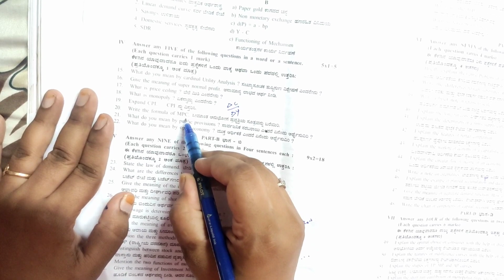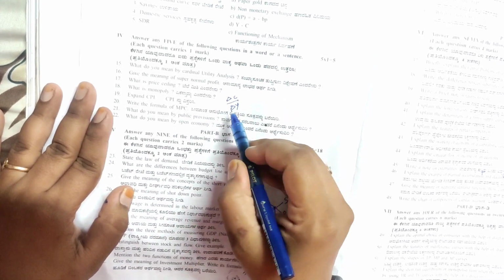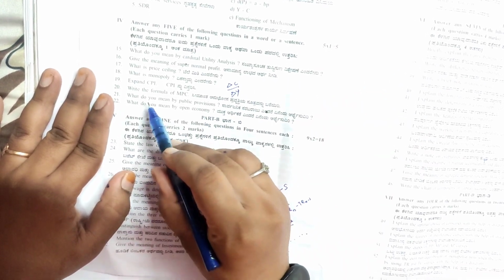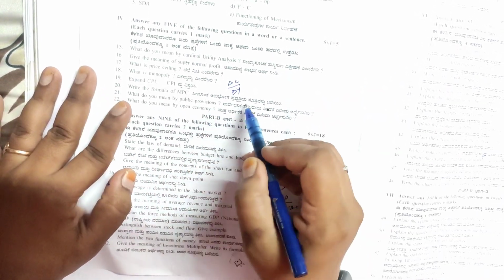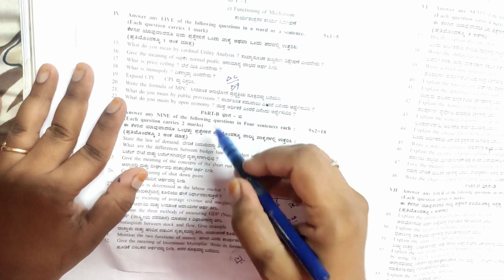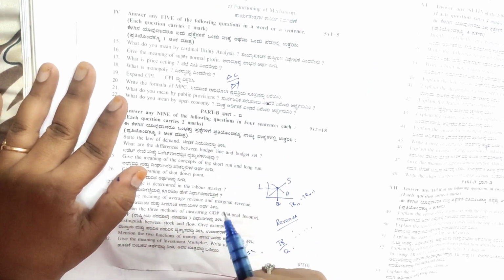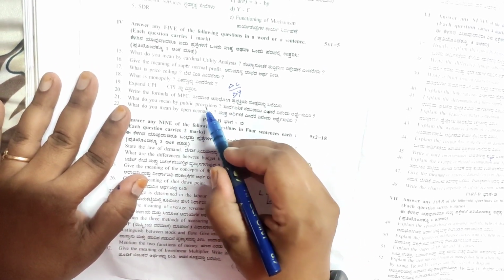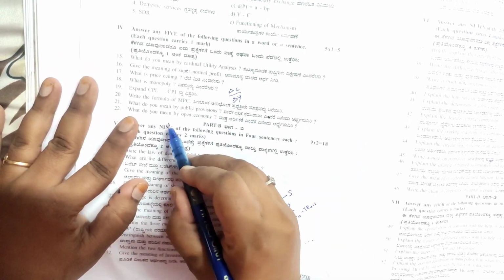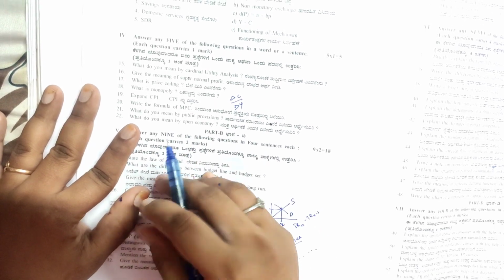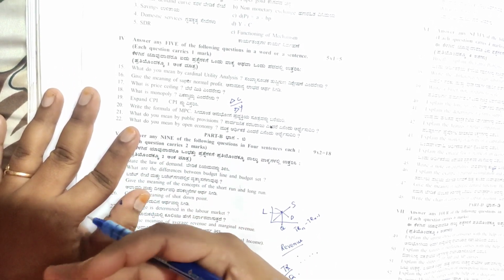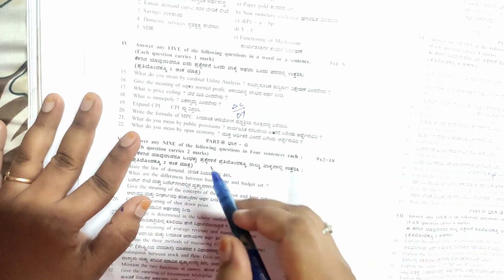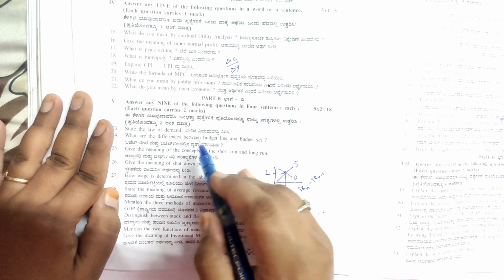What is the formula for MPC? Change in consumption divided by change in income. Every change in income leads to a change in consumption for sure. What do you mean by public provision? Public provision, which comes from the government budget, is provided without any direct payment. What do you mean by an open economy? An open economy is one where a country's economy is easy and welcoming to interact with other countries' economies. Now we'll discuss the 2 marks.